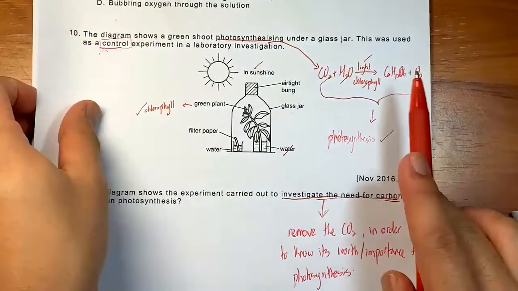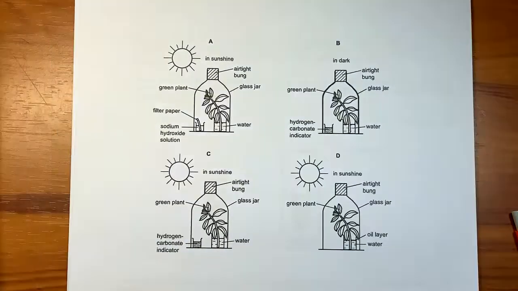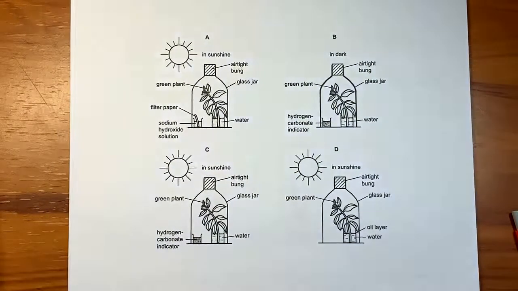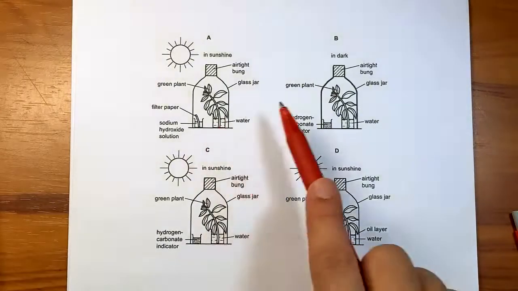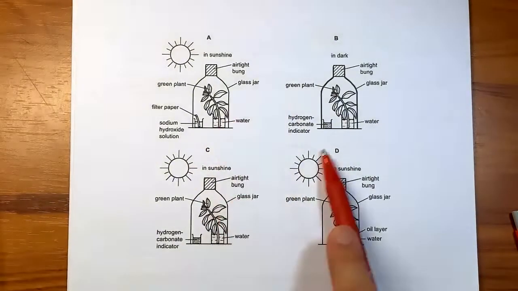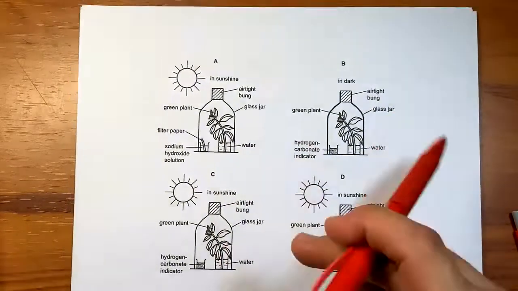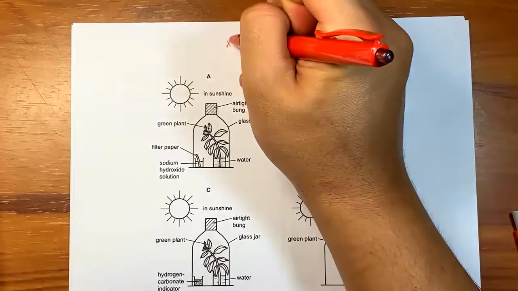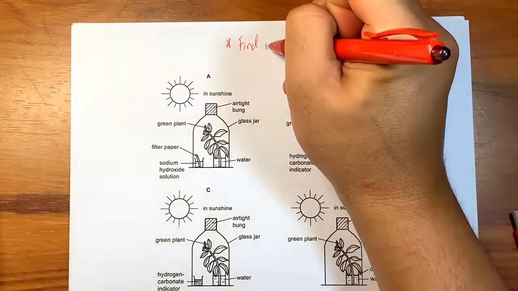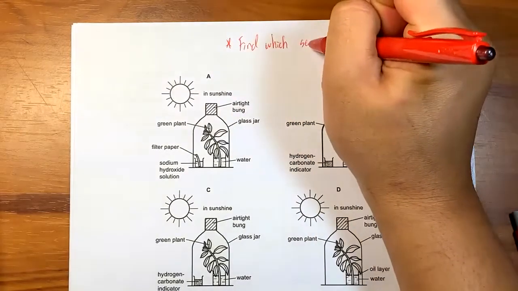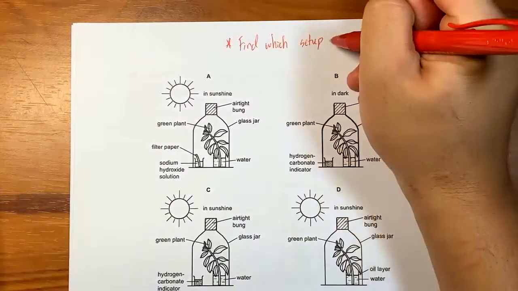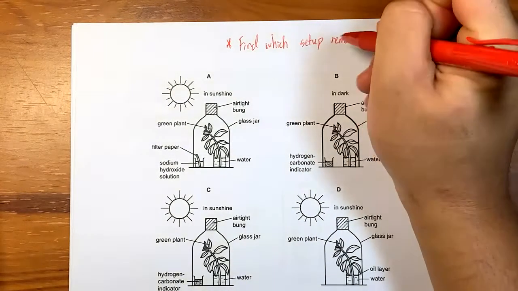Okay, and if you look here in this setup, you have these four setups here. Of all of these four, we need to find which setup removes the CO2.